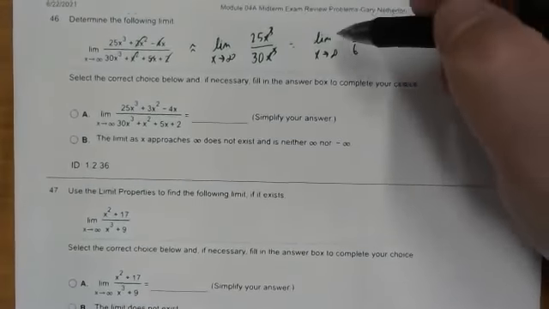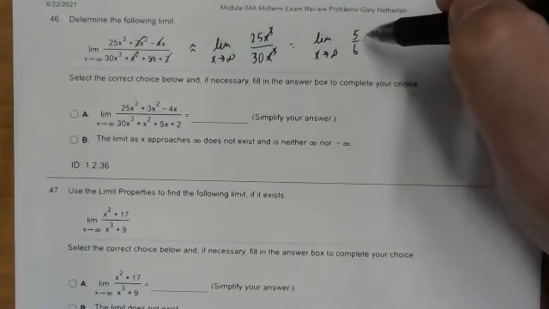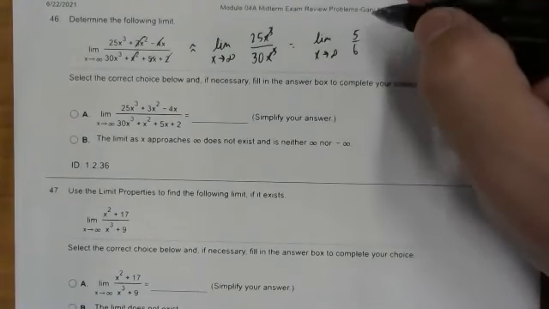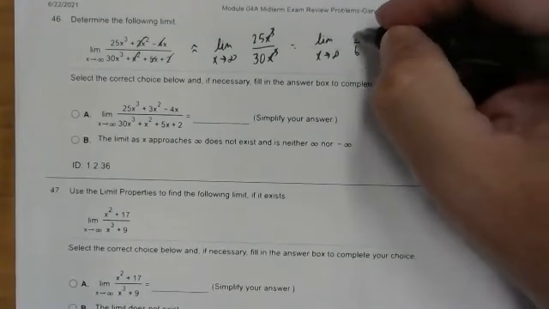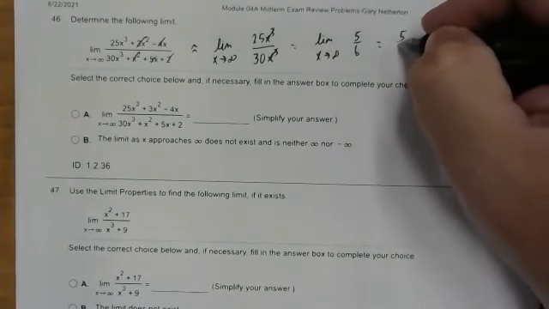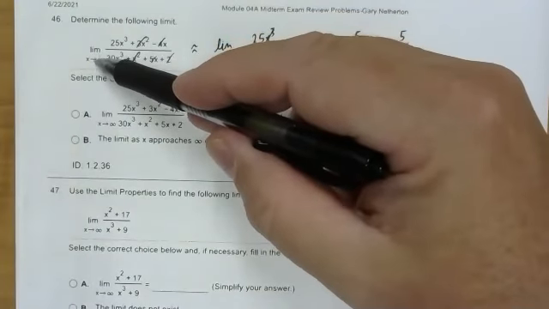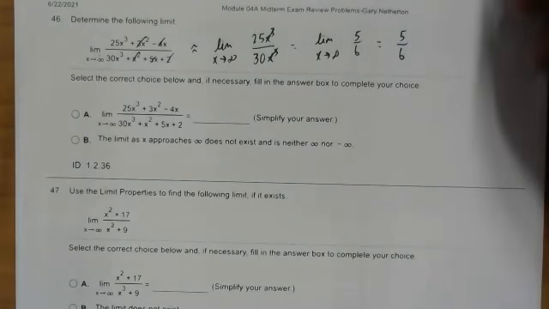So after doing all this, it turns out for this problem, you don't even have any variables left in your expression, which means when you don't have any variables left in the expression, the answer is just the number. So the limit as x approaches infinity of all this is just 5/6.